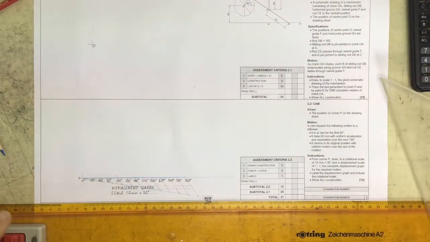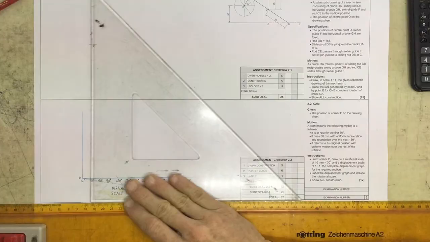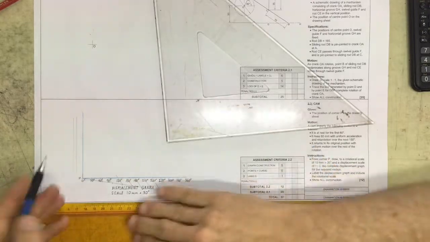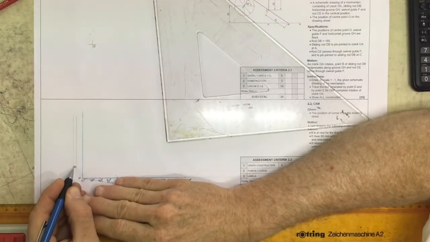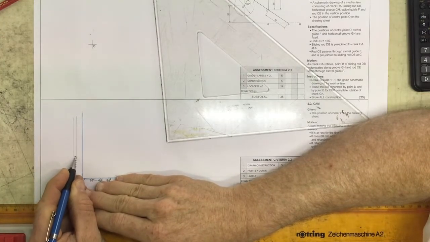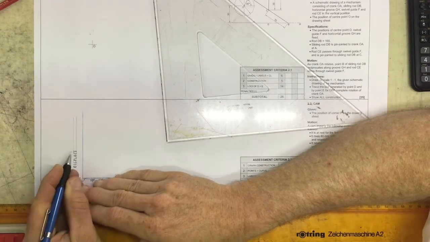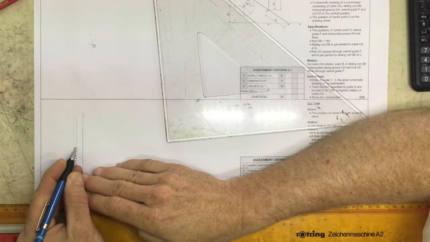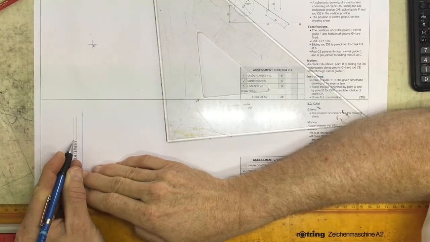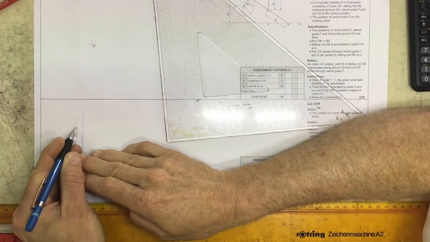Right. We can now draw a line going up over here, and you need to label that as displacement in millimeters.